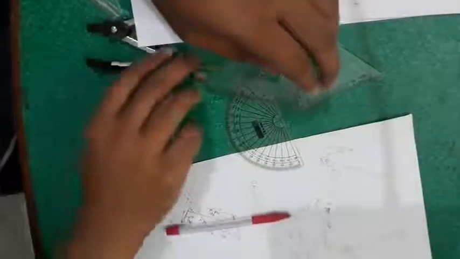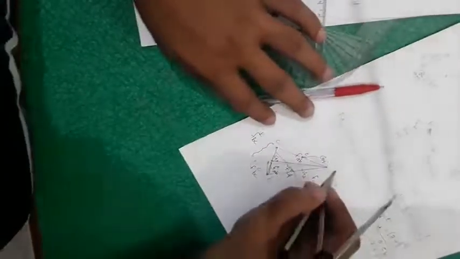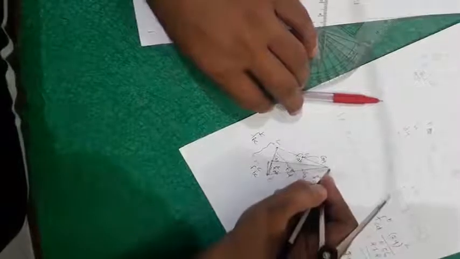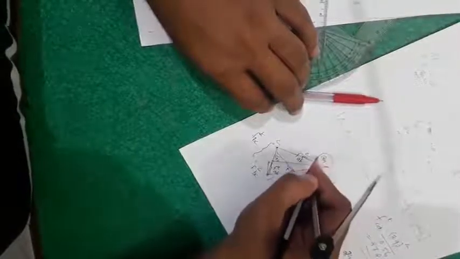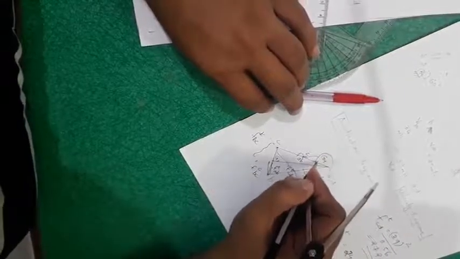So we can mark the angle up to this link, right?